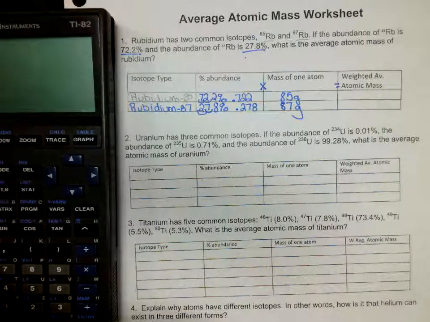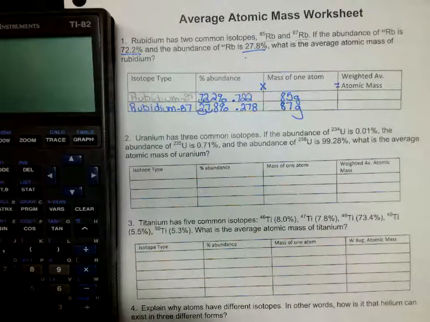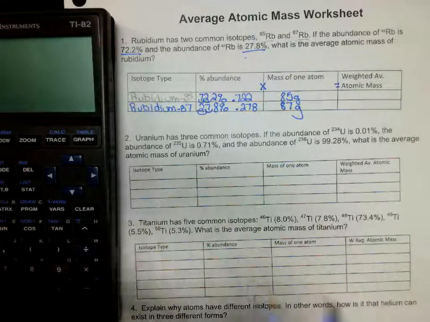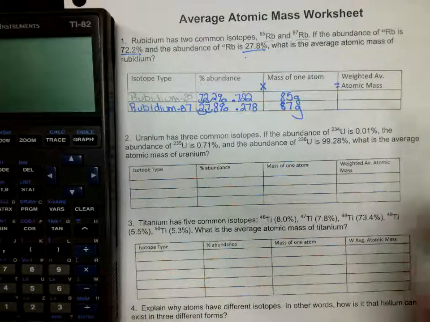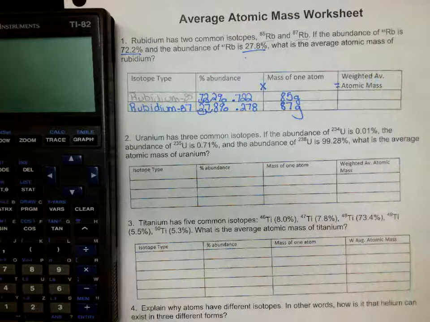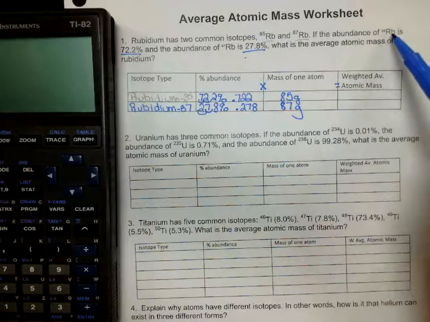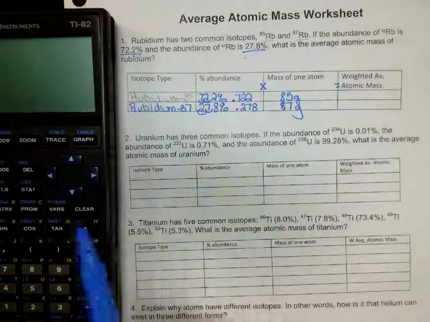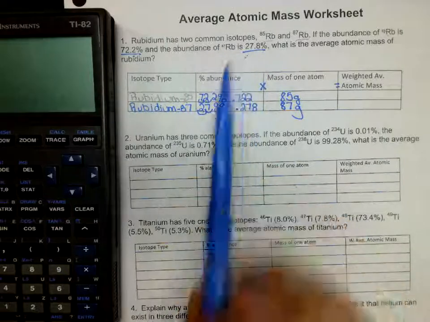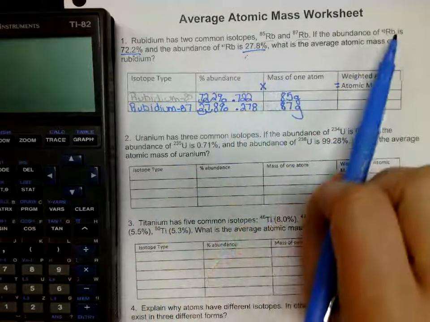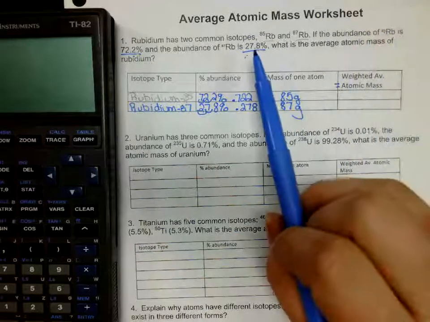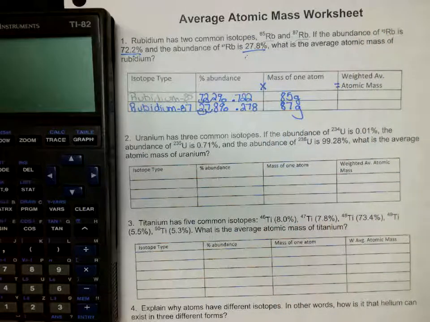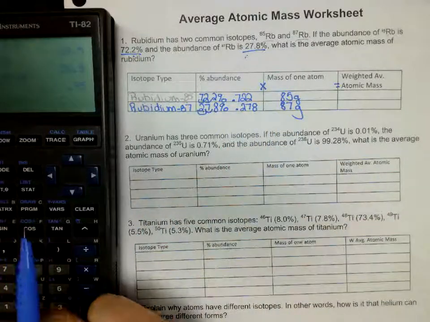So it works kind of like your grades work at school. So at school in physical science, your quiz grades are worth 25% and your test grades are worth 40%. So your test grades count more. The same thing goes for rubidium. Rubidium 85 is worth 72% and rubidium 87 is worth 27%. So most of my sample is rubidium 85, so it counts more than this rubidium 87. So to figure that out, I'm going to multiply these two together.